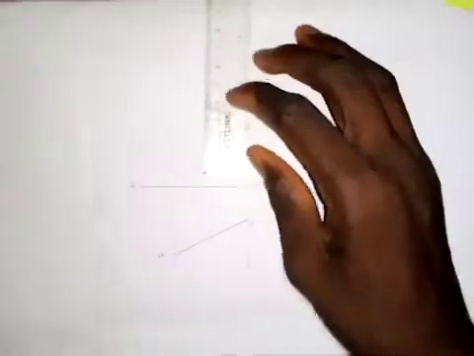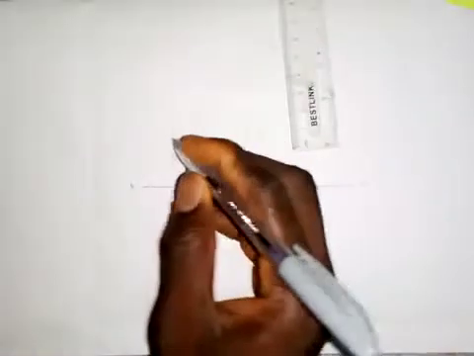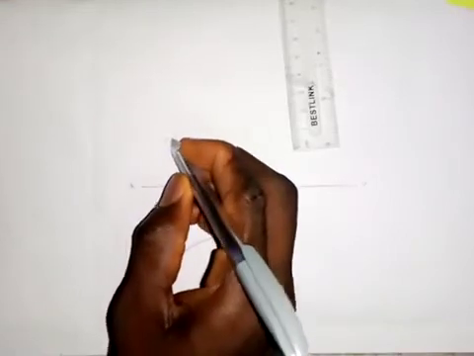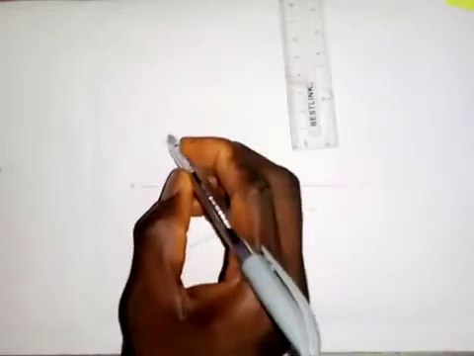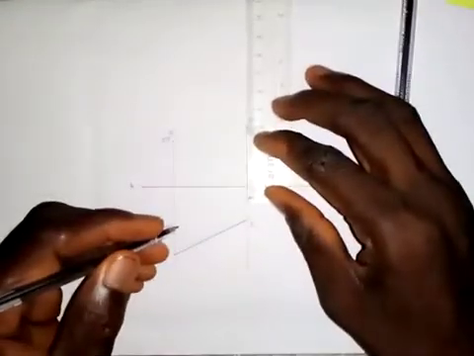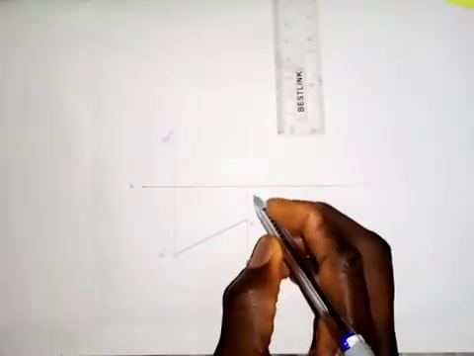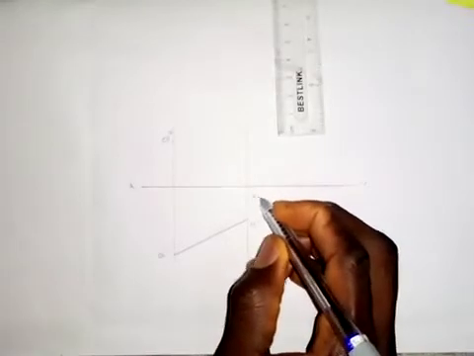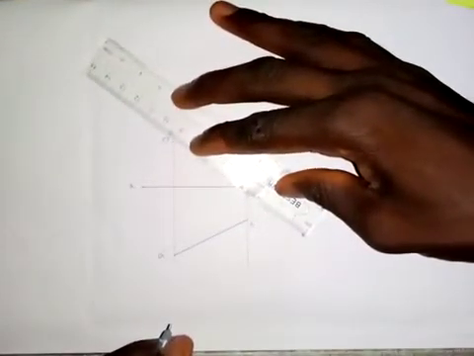So instead of 12 millimeters, I will take 6 millimeters down here. So this is 6 millimeters, and this is point B2 here. So I will join A2, B2 together like this.